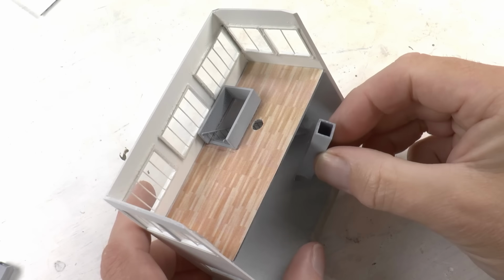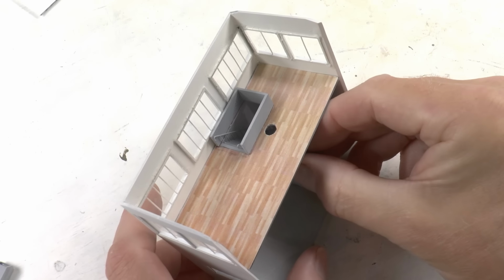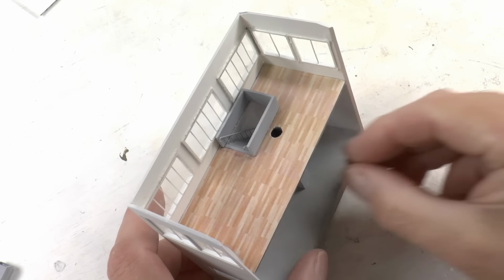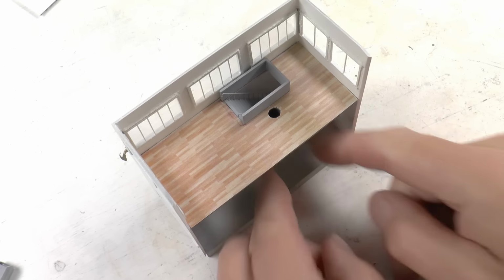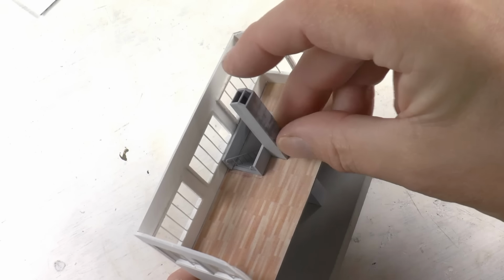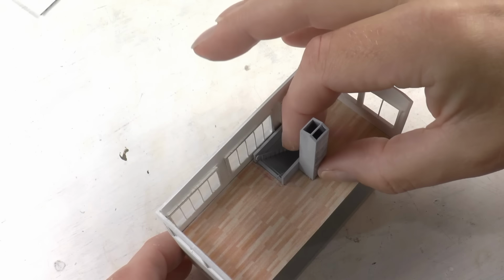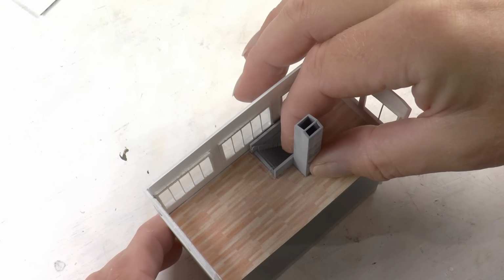Now we can fit the chimney stack. The purpose of this one, because you don't actually see it, is that it's possible to guide the cables coming from the interior illumination down through the chimney stack.